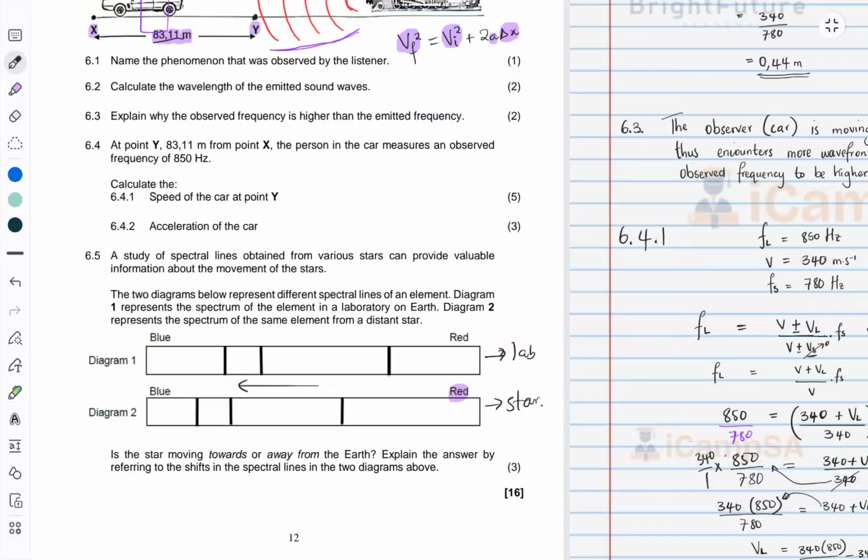And since they are shifting towards the blue end, they indicate a decrease in wavelength. Therefore, the star is moving towards the Earth. Yes, that's how you do the red shift, blue shift, right?